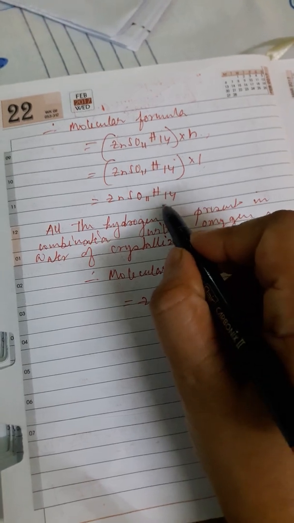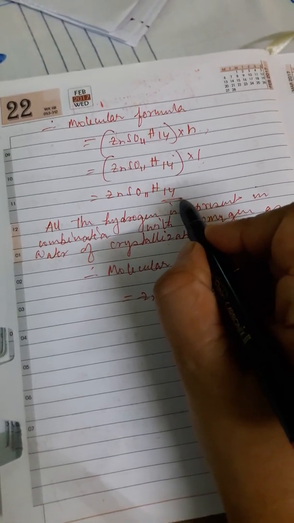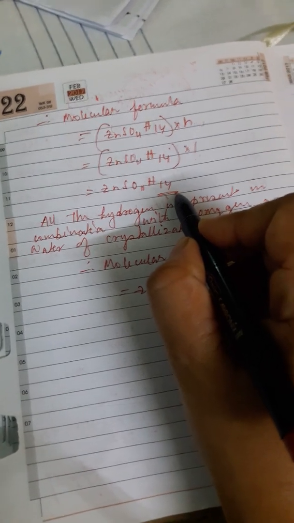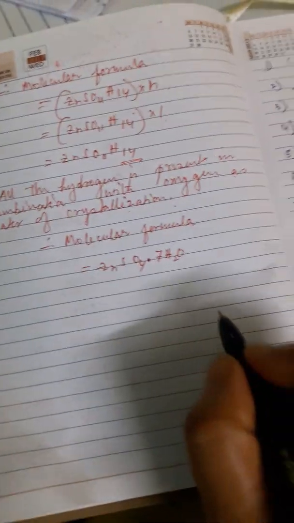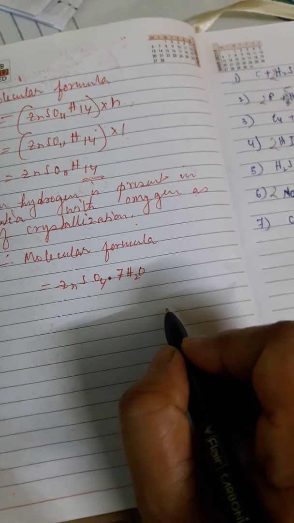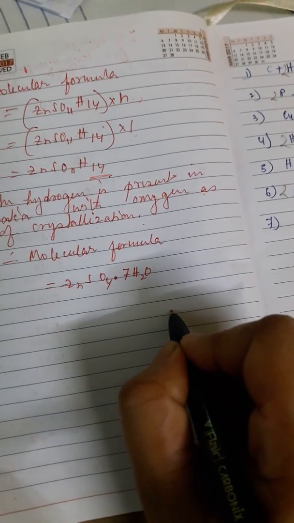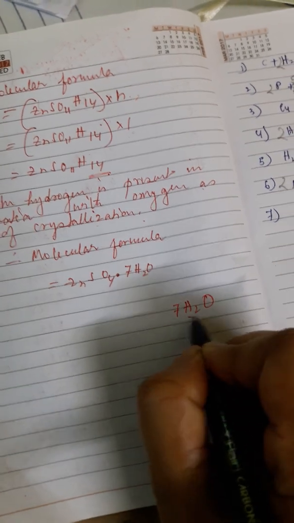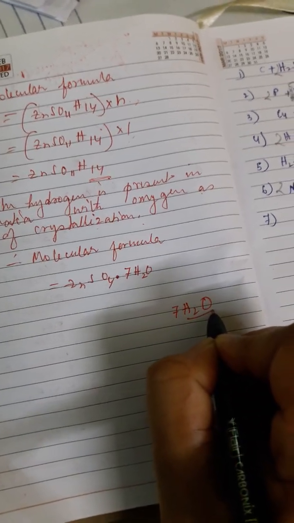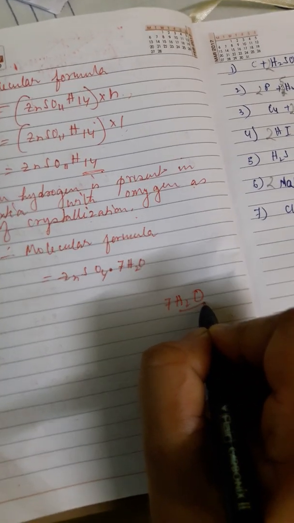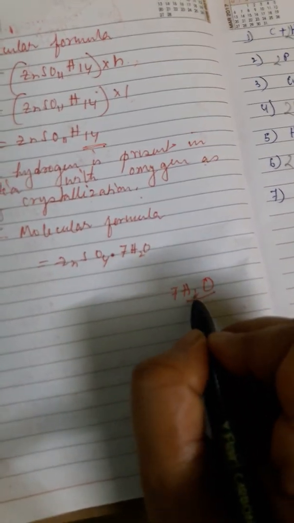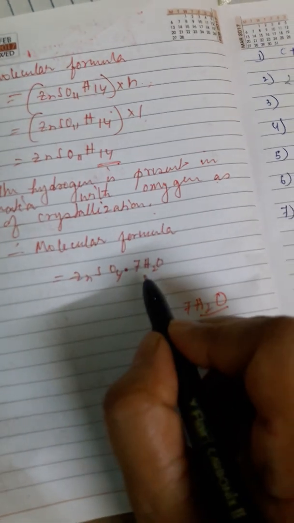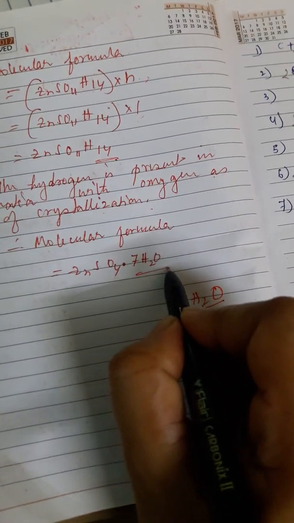That means 14 hydrogen atoms can produce how many water molecules? You have 14 hydrogen atoms, so I can write like this: 7H2O. Water means H2O. I have 14 atoms of hydrogen, so 7 twos are 14. Understood? So this must be there, 7H2O.